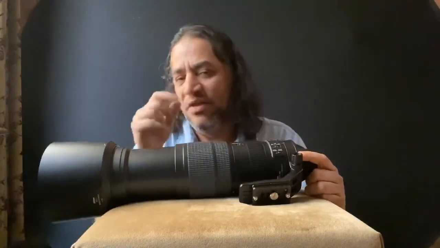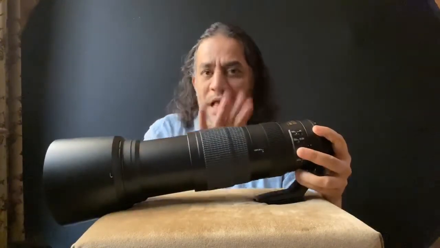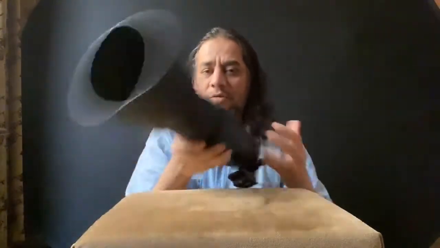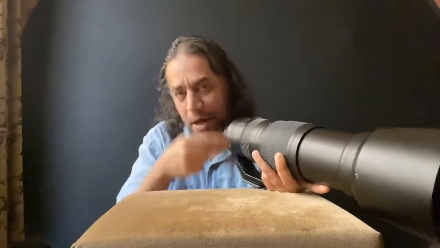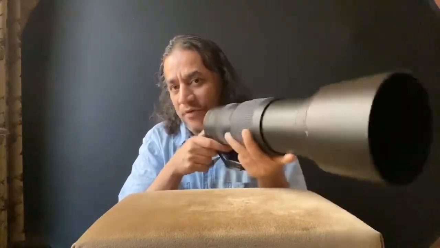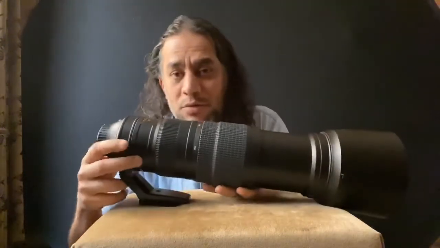By the way, the VR of this lens only works in one direction. It's not like up and down, left and right. For example, if I'm shooting in panning, right? I'm shooting in panning left or right. So the VR will work only up and down. It will compensate the variation which you are going to do up and down, not left and right, because left and right it only works like that. So that's about this lens.